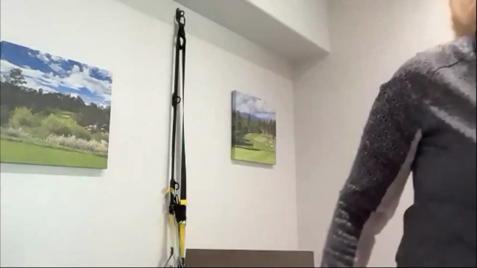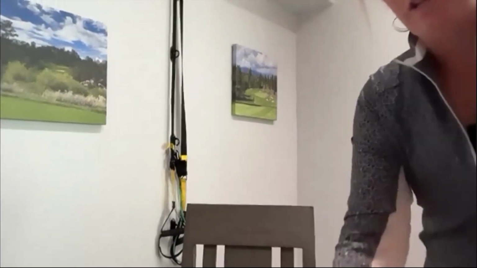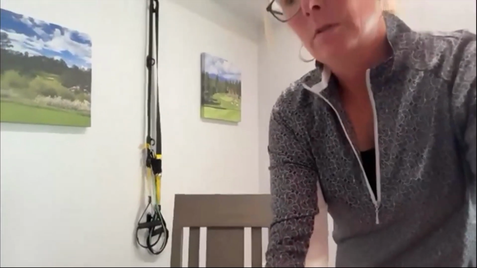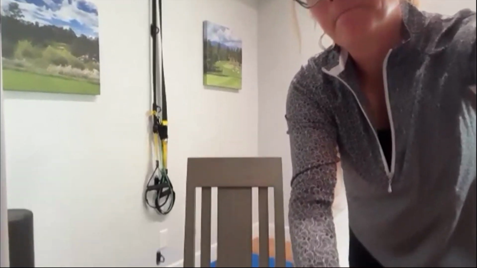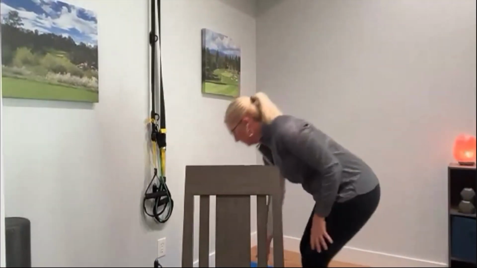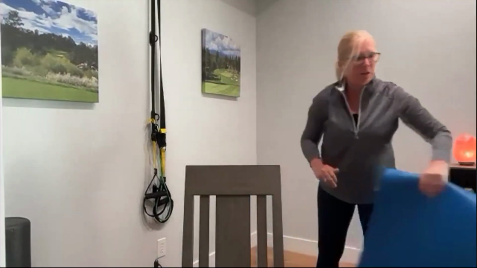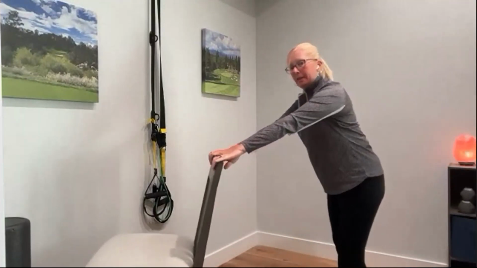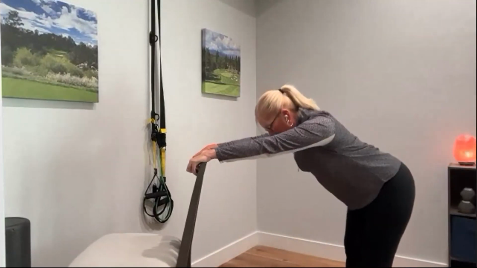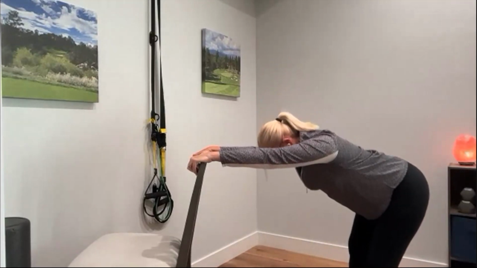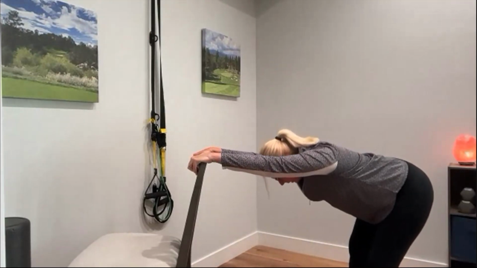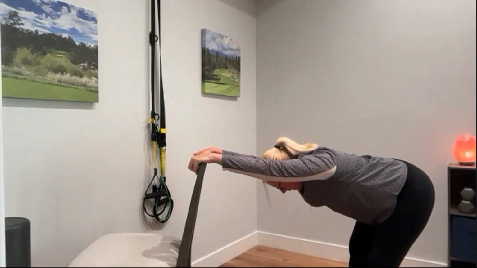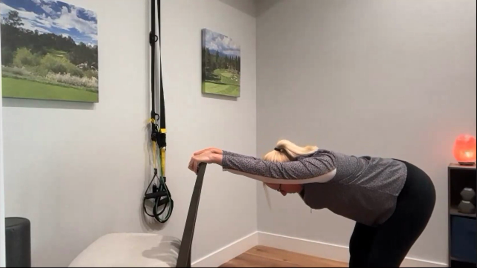So I'm going to stop share so we can see all of that. So with the L-fold stretch, I'm just going to move this back a little bit. You're going to take your chair, use any kind of chair you want. And with this, I want you just to hinge at the hips, keep your knees slightly bent, and allow your ears, your head to come between your arms, keeping those arms straight.